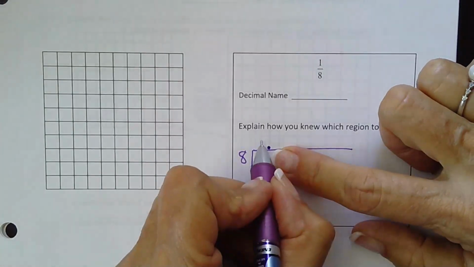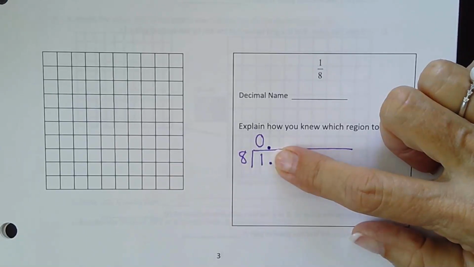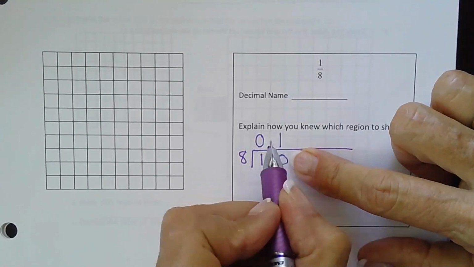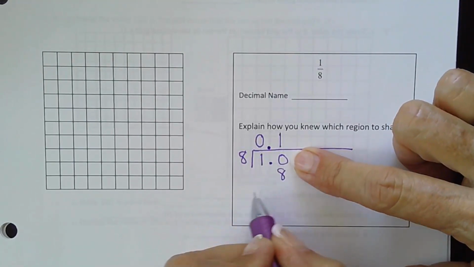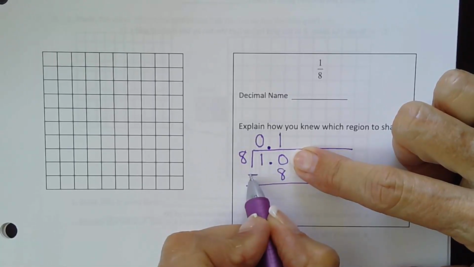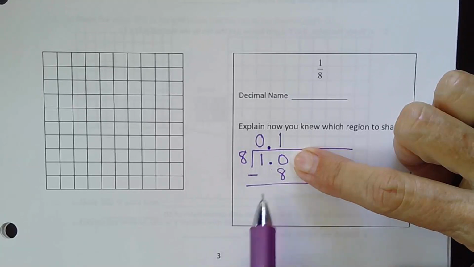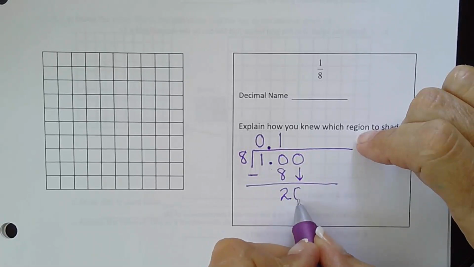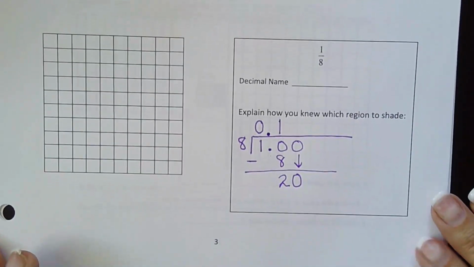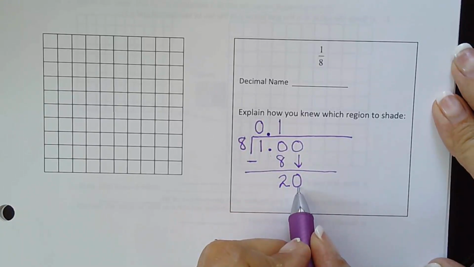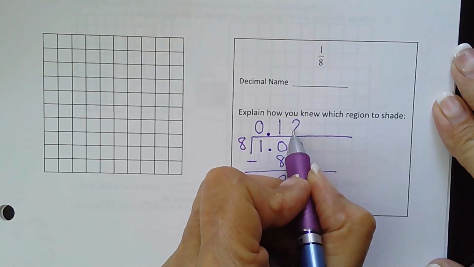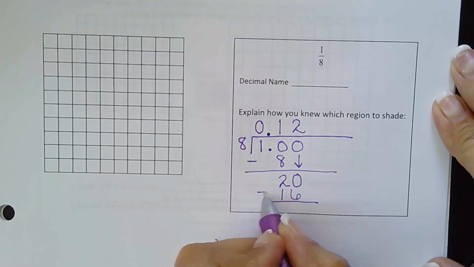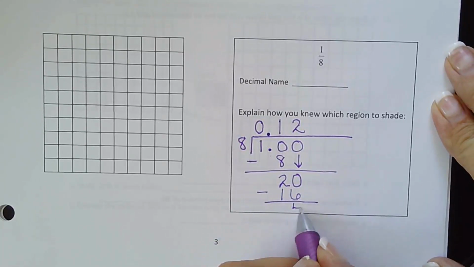8 goes into 1, 0 times. 8 goes into 10, 1 time. 1 times 8 is 8. Draw the line, change the sign. 10 minus 8 is 2, and then I bring down the 0. 8 goes into 22 times. 8 times 2 is 16, so above the last number I put a 2. 8 times 2 is 16. Draw the line, change the sign. 20 minus 16 is 4.